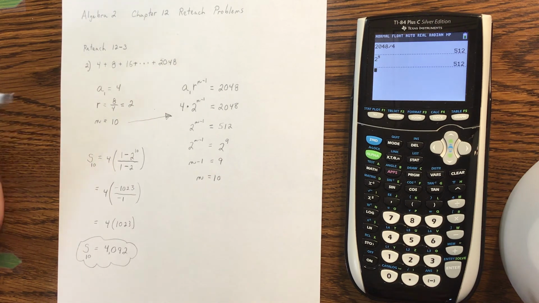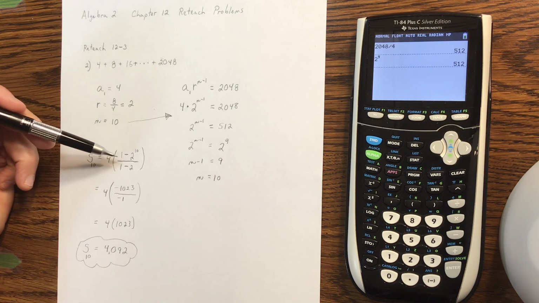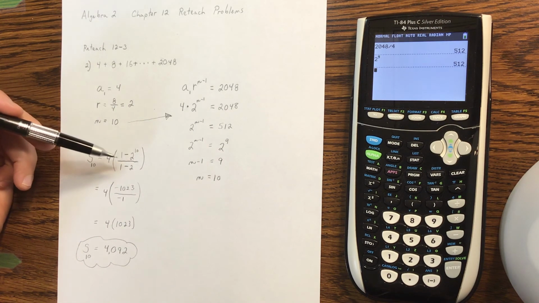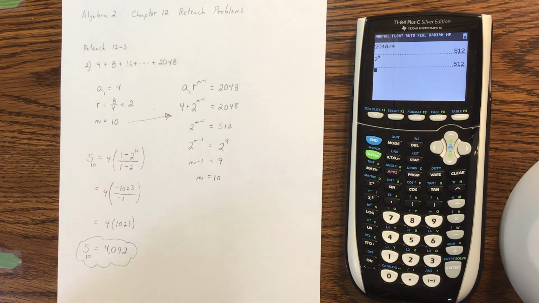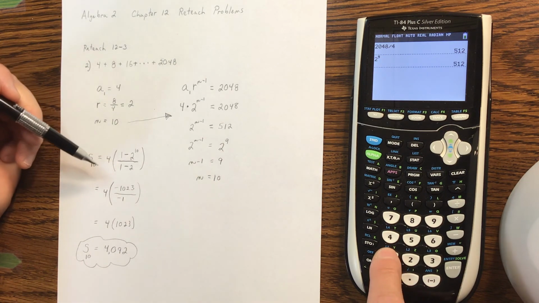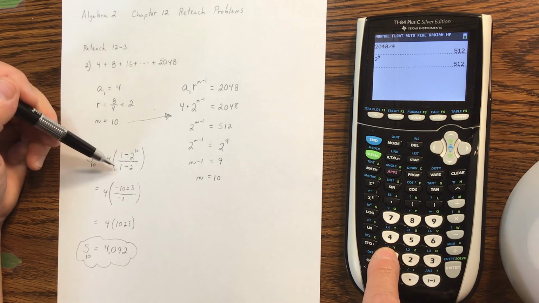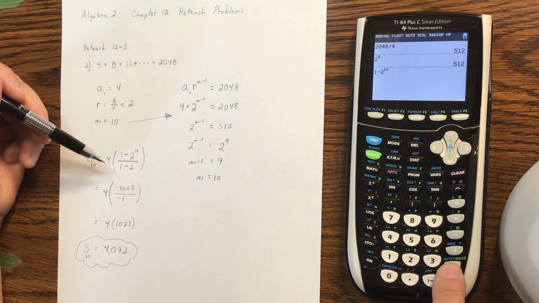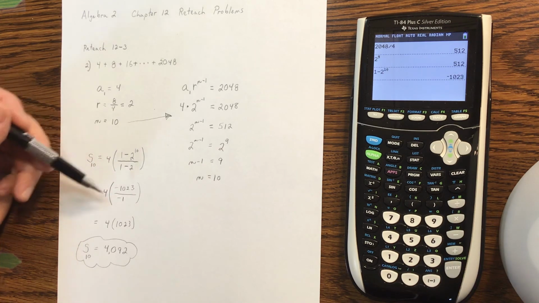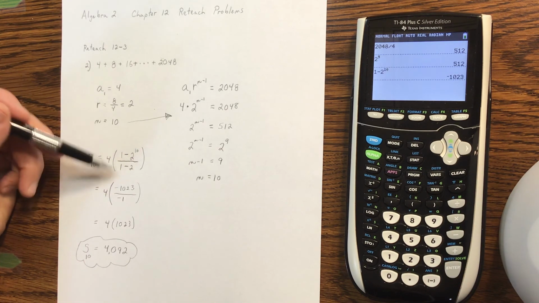Then the next part is just calculator work. Again, I try to do each step, the numerator and the denominator, one at a time, so there is no error in doing the calculation. So it's 1 minus 2 raised to the 10th, and we get negative 1023.